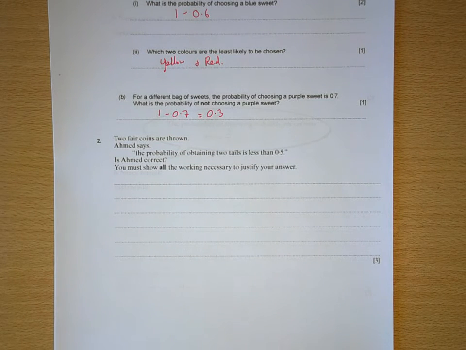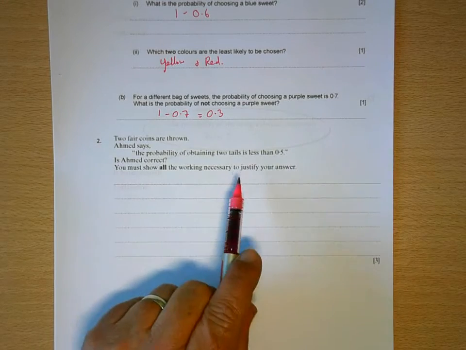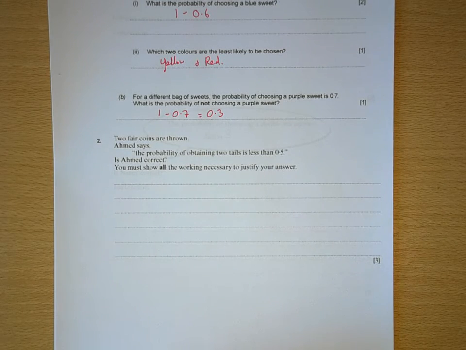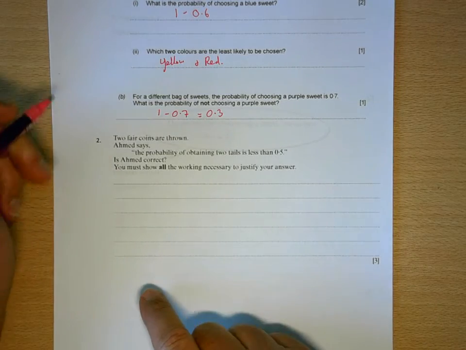Question 2. Two fair coins are thrown. Ahmed says the probability of obtaining 2 tails is less than 0.5. Is Ahmed correct? You must show all the working necessary to justify your answer.